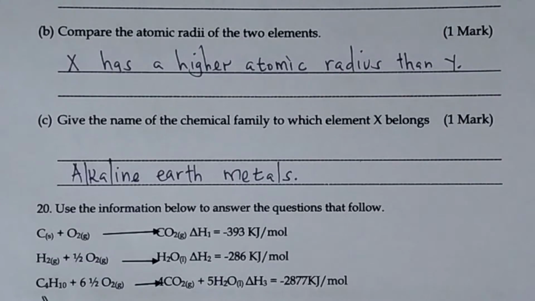And we are going to have here the hexane gas reacting with 6.5 moles of oxygen gas, giving us 4 moles of carbon dioxide plus 5 moles of water. We are going to get negative 2,877 kilojoules per mole to be the enthalpy of combustion of that gas.